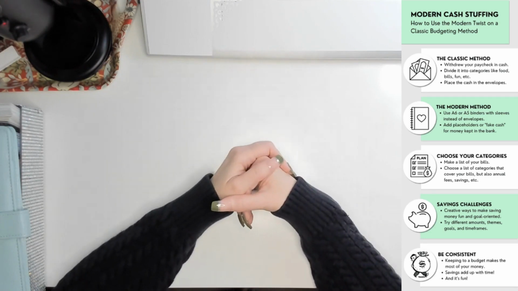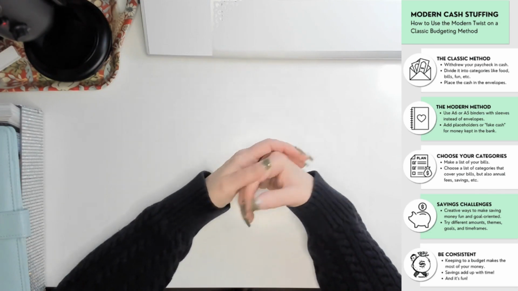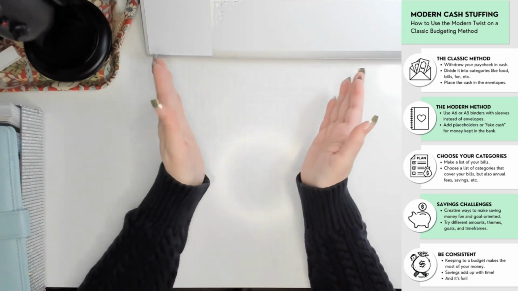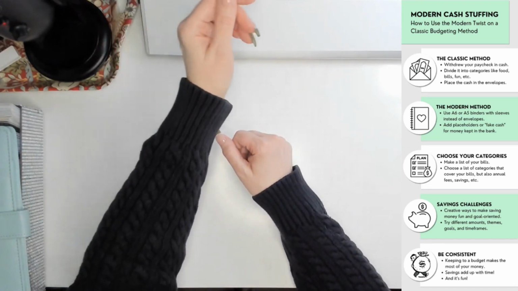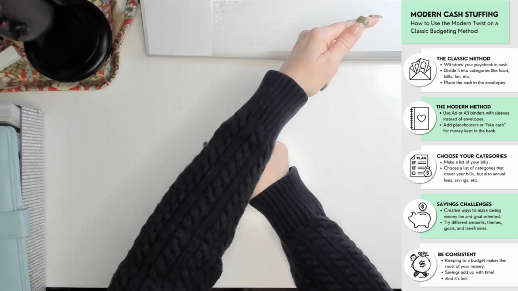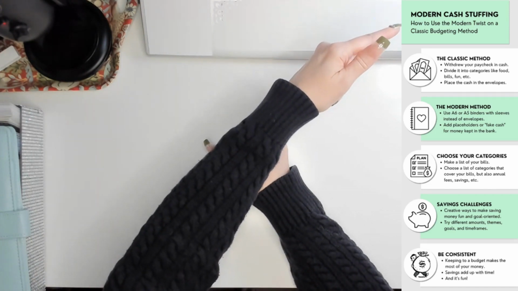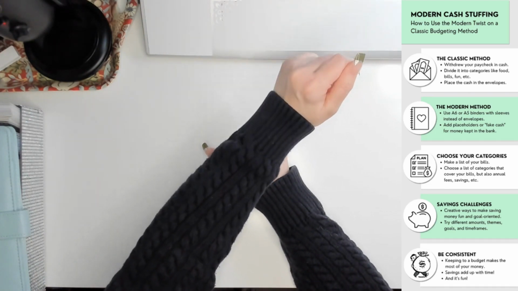Hello, and let's jump into what is cash stuffing? What is this all about? How can this help me? Let's do that. We're going to start right here. Modern cash stuffing: how to use the modern twist on a classic budgeting method.